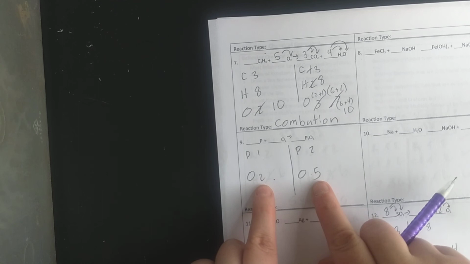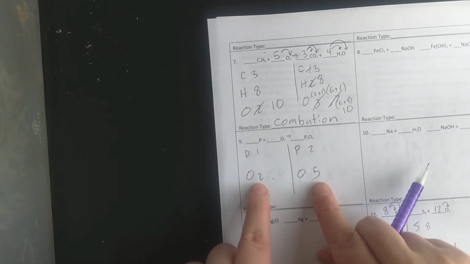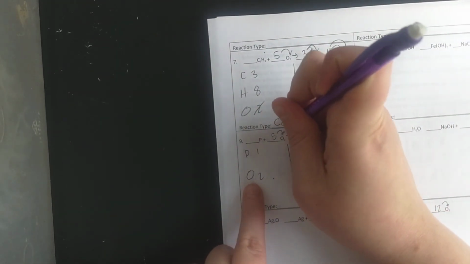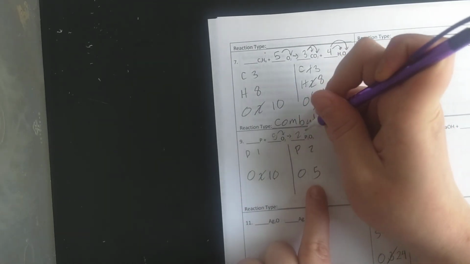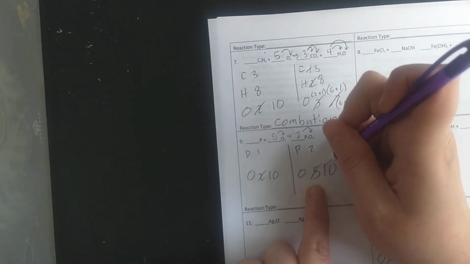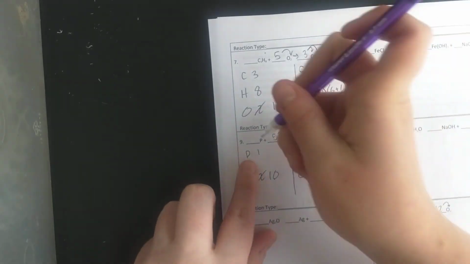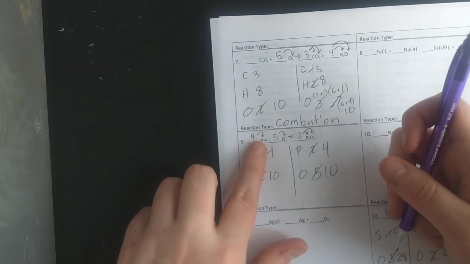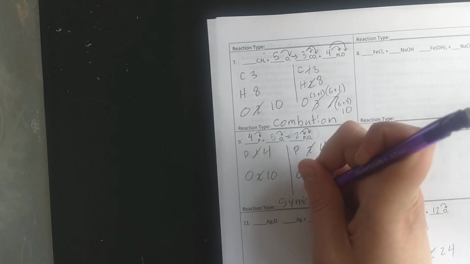So I need to think of a number I can change them both to. So instead, I'm going to make them both equal to 10. So on this side, I'm going to multiply by 5 to equal 10. And this side, I'm going to multiply by 2 to equal 10. Now when I do that, that's also going to change my P's to 4. Now all I got to do is come over here. 4 times 1 is 4. Here we have 2 things combining to make one product. So that would be a synthesis reaction.